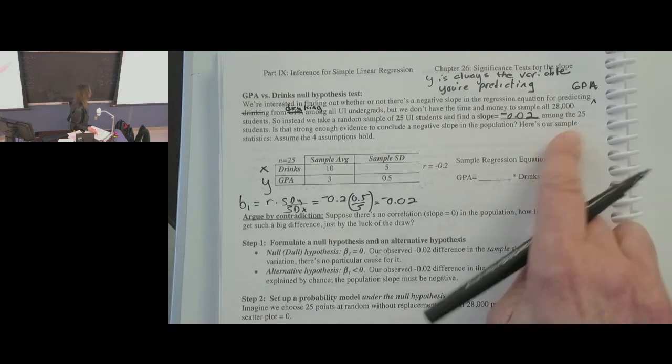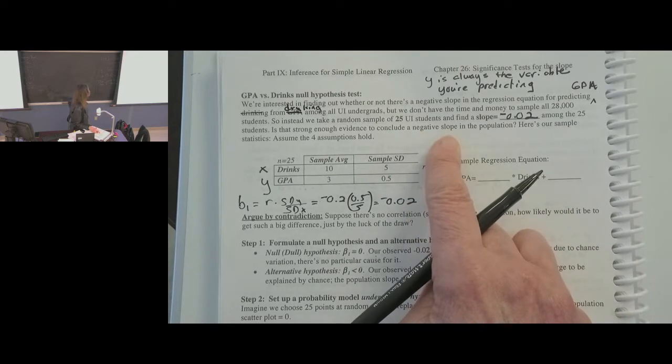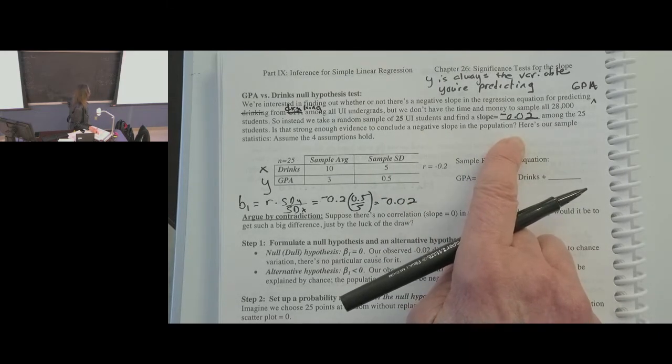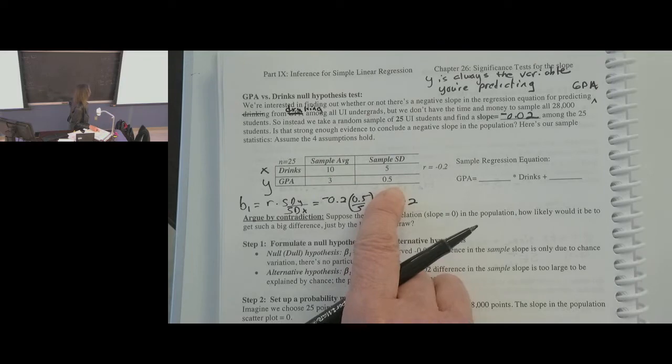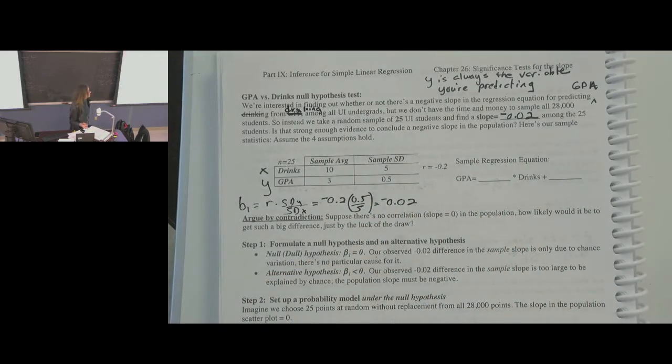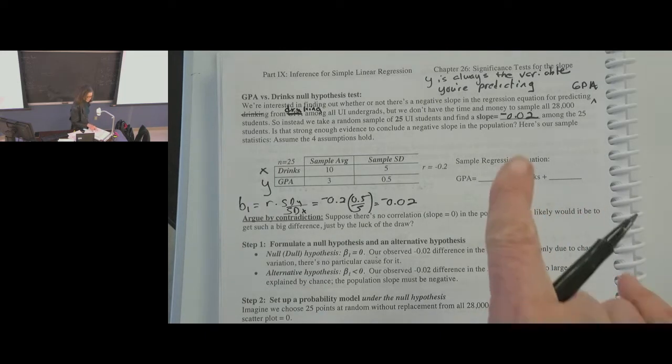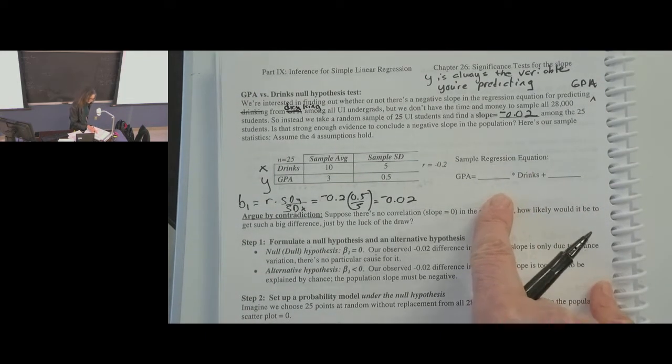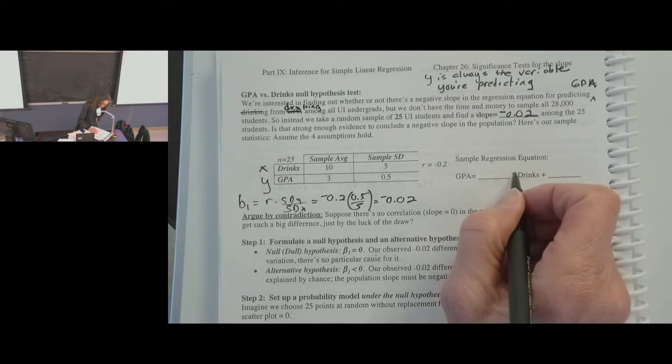Among the 25 students, is that strong enough evidence to conclude a negative slope in the whole population? Here's our sample statistics, and assume our 4 assumptions hold, including normality, because we are going to be doing a t-test. So our sample regression, let's write it in the way I told you to write it, the usual way.